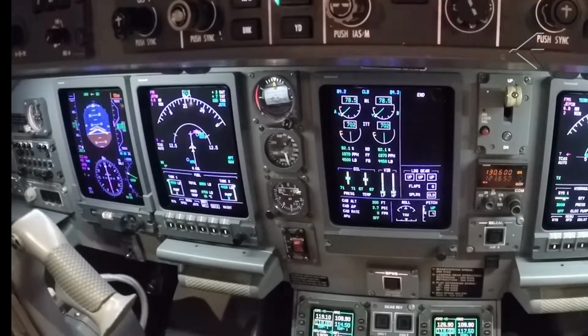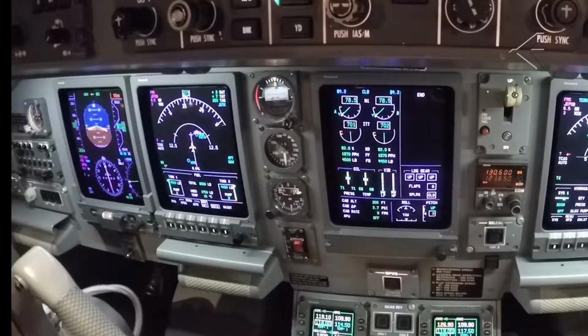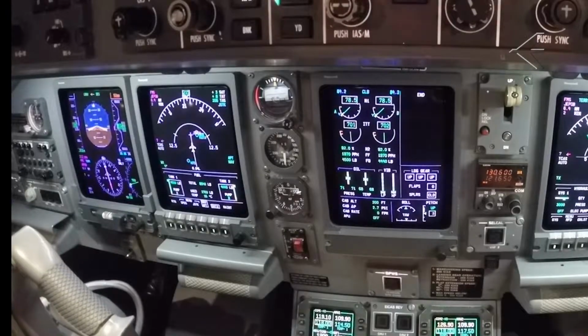In this video, we will focus on showing how the modifications will impact the aircraft's normal operation, comparing with the FADEC B8.0 version.